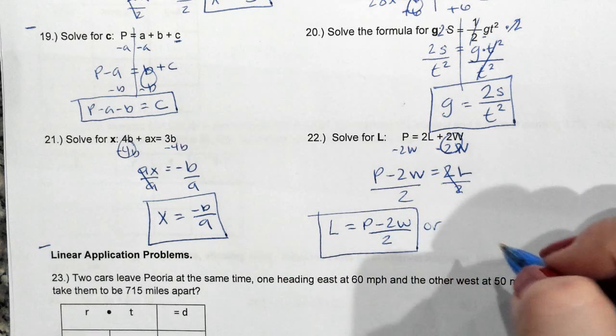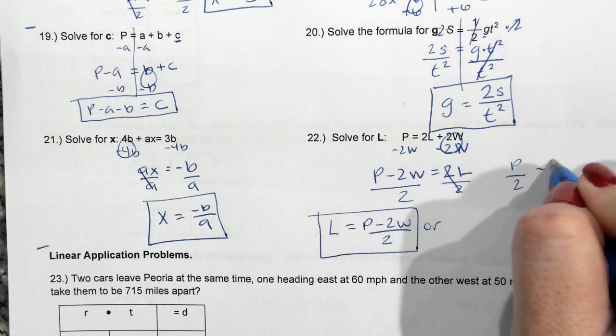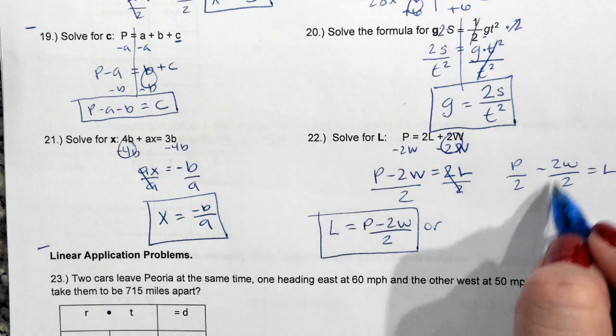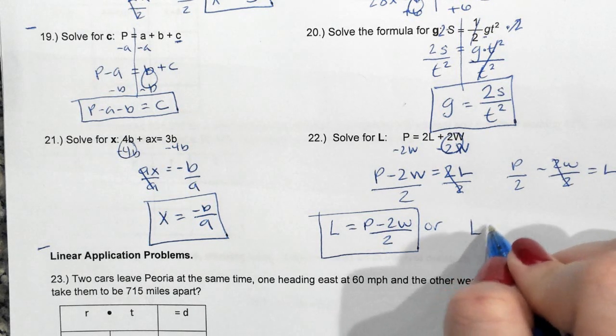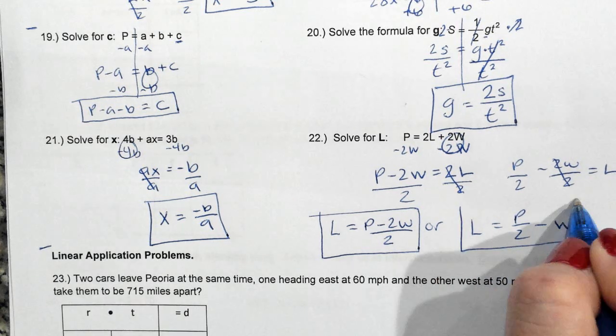Or technically, that's not fully simplified. So you would have to separate your denominator because it can simplify with one of the terms. This is the same as this, and this cancels. So it could be L equals p over 2 minus w. Either way.